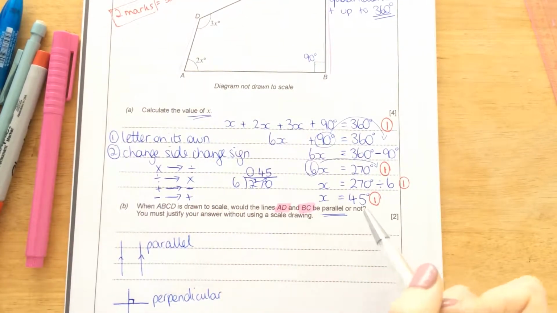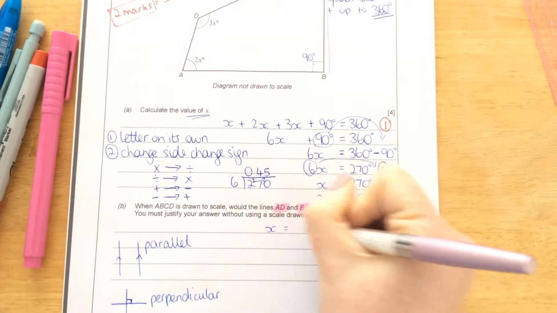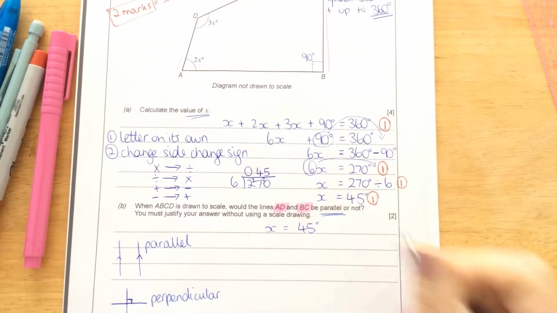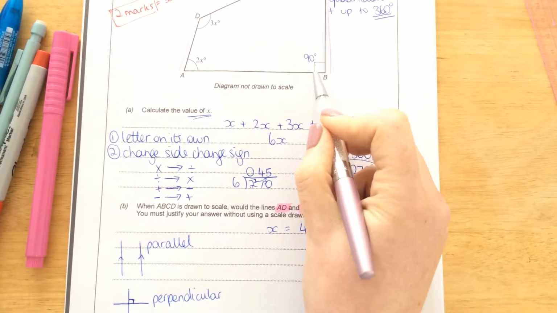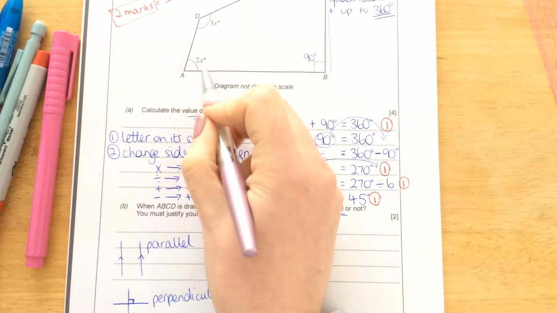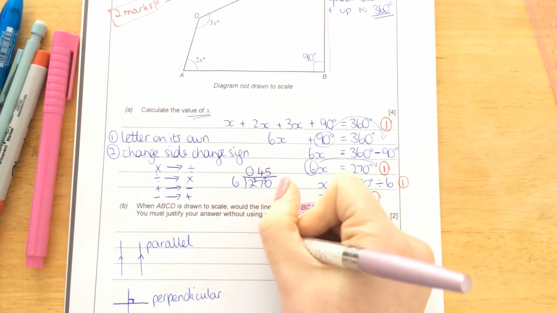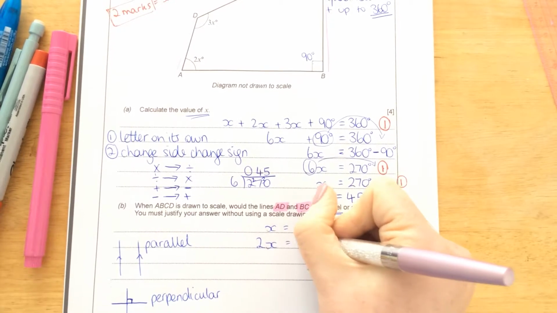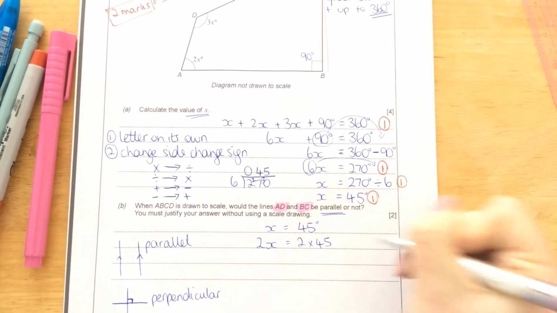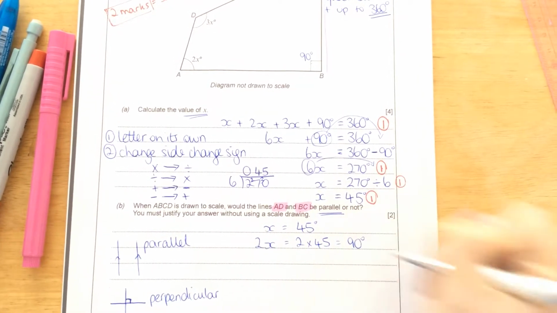So we've worked out that x is 45 degrees. That's 90 degrees here. This is 2x. So if I've got 2 of the x's, then I've got 2 times 45, which equals 90 degrees.